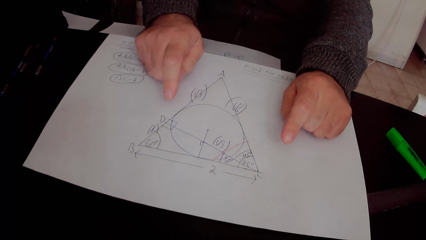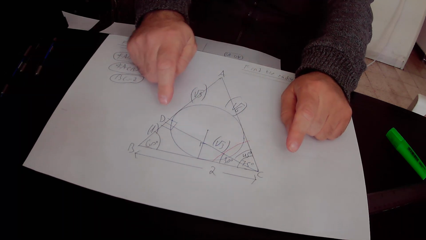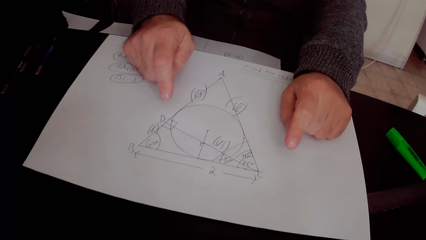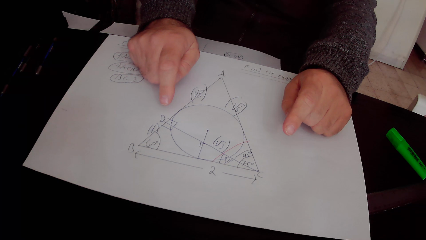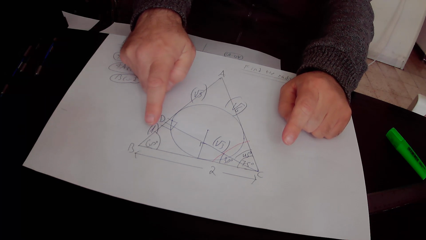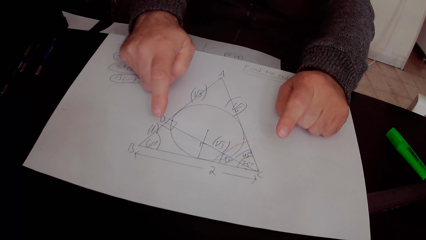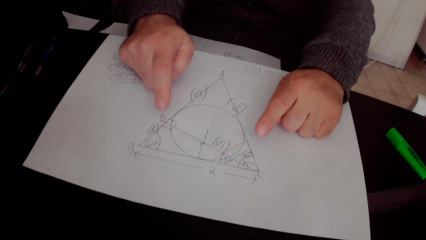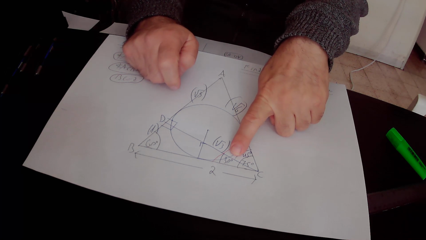We continue to focus on this right triangle DBC. In this right triangle, the sum of the angles must equal 180 degrees. So which angles do we have inside this right triangle? We have this angle that equals 90 degrees plus this angle that equals 60 degrees. 90 degrees plus 60 degrees equals 150 degrees. So the missing angle must equal 30 degrees.